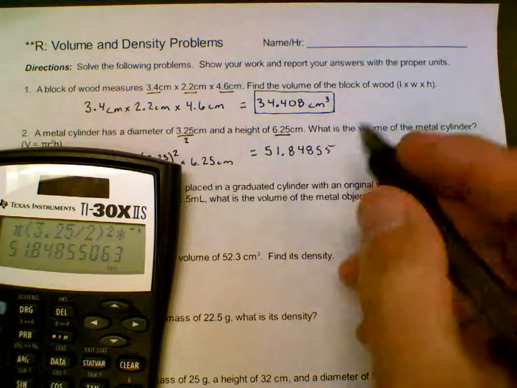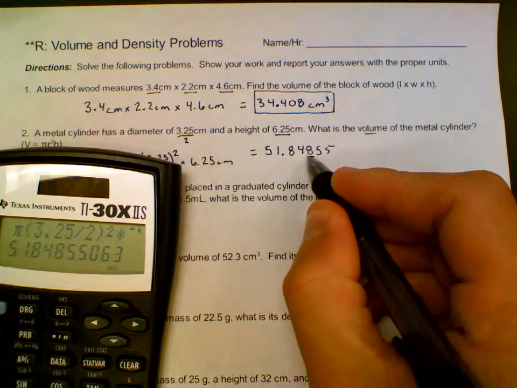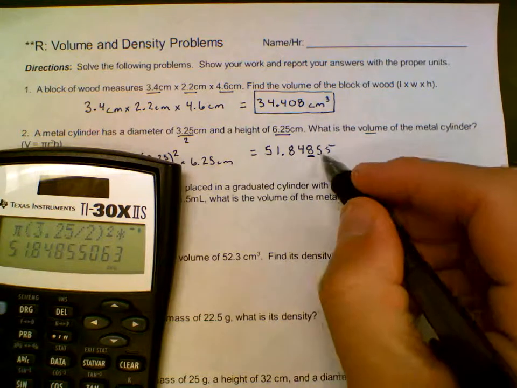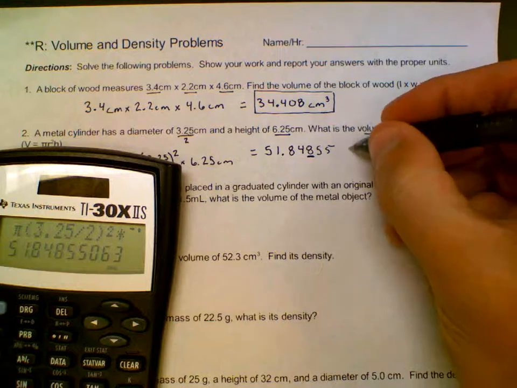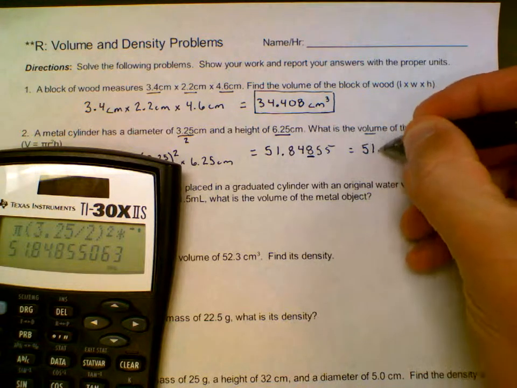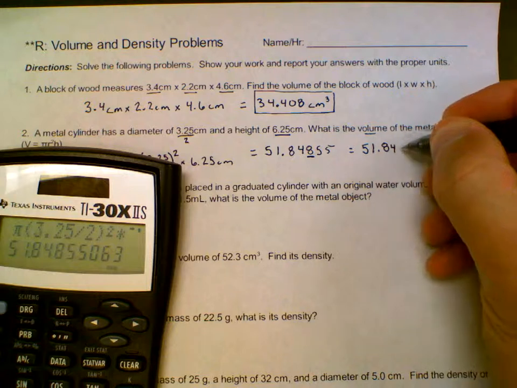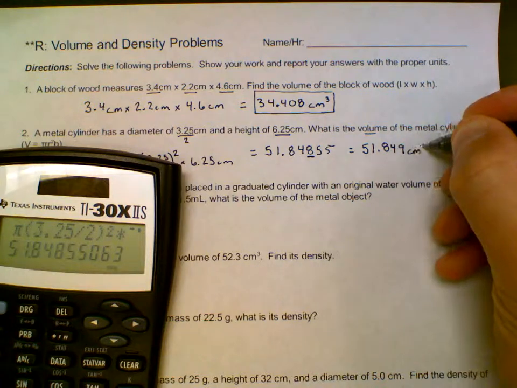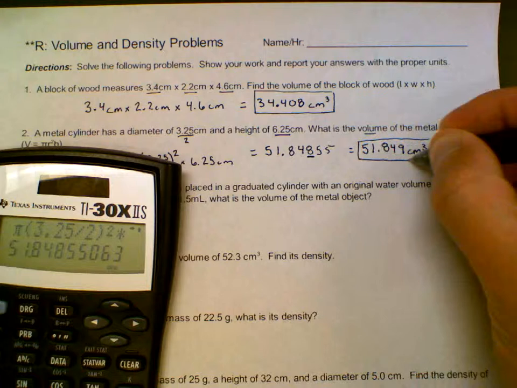51.84855. We said we're keeping 3 place values past the decimal. So that 8 is followed by a 5. It's going to turn into a 9. 51.849, and then we said centimeters cubed. Box our answer so we can find it.